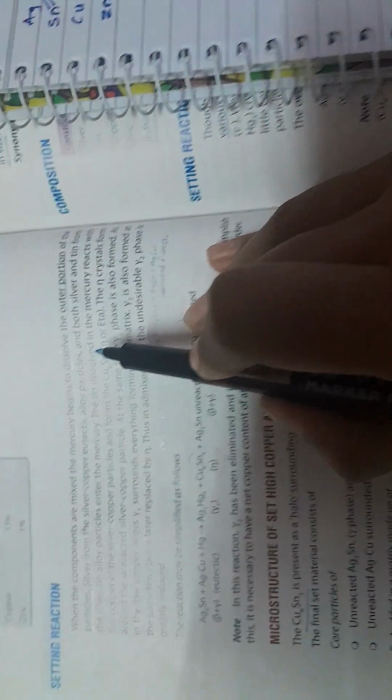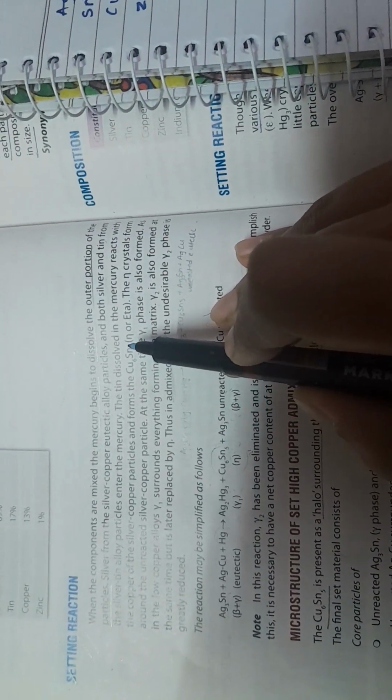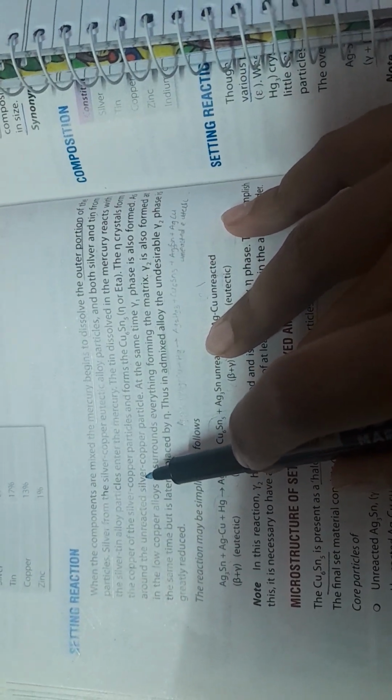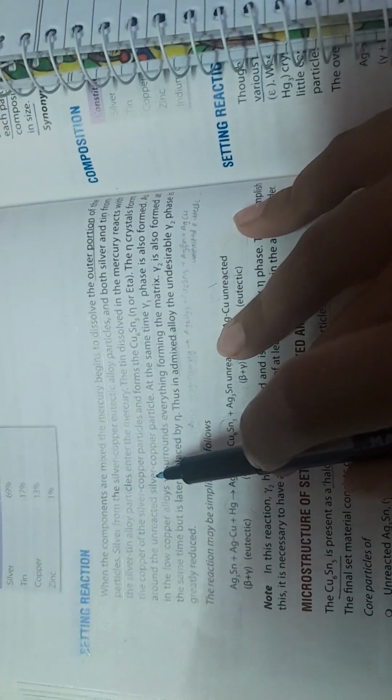The tin dissolved in the mercury reacts with the copper of the silver copper particles and forms the Cu6Sn5 eta phase.